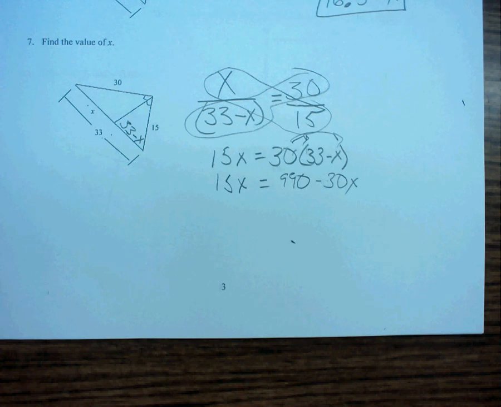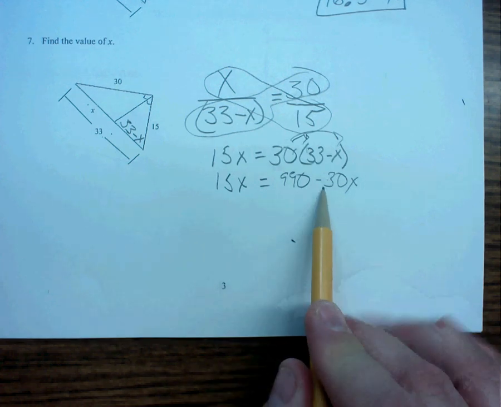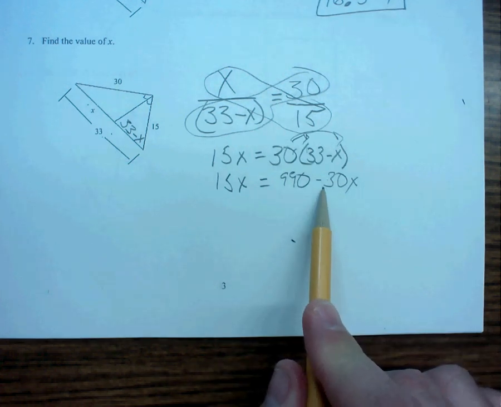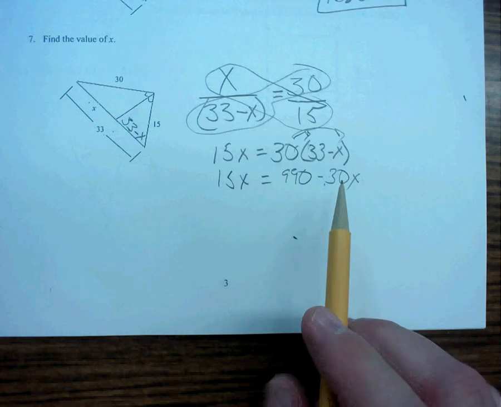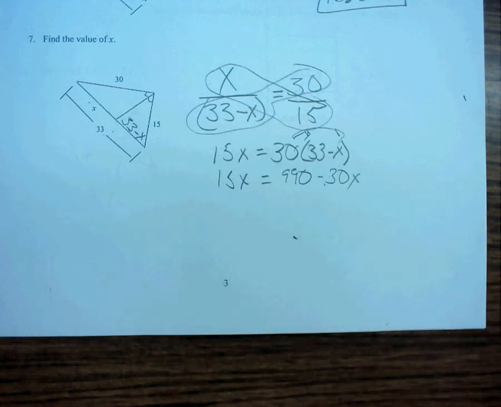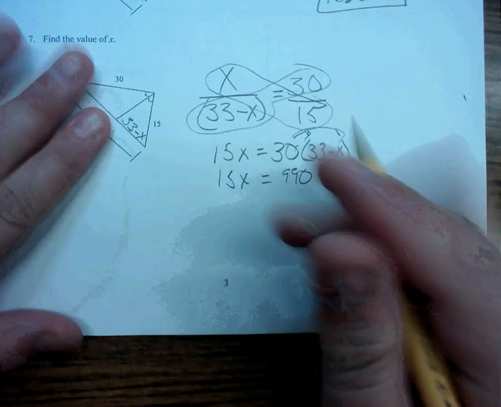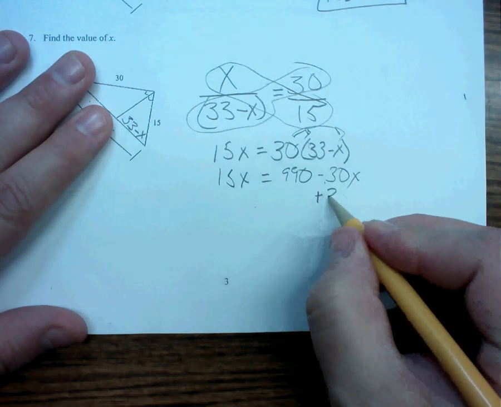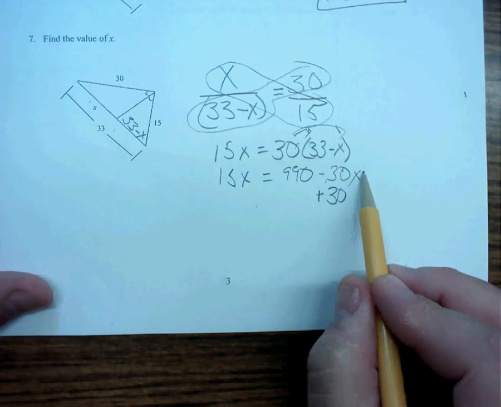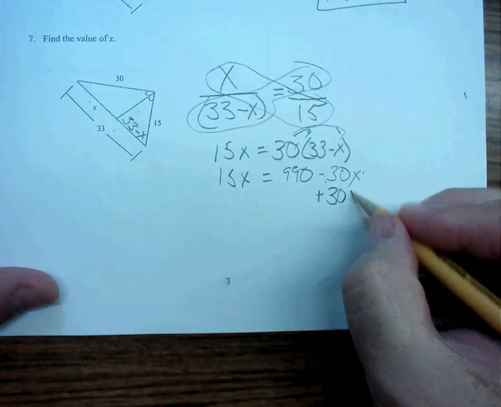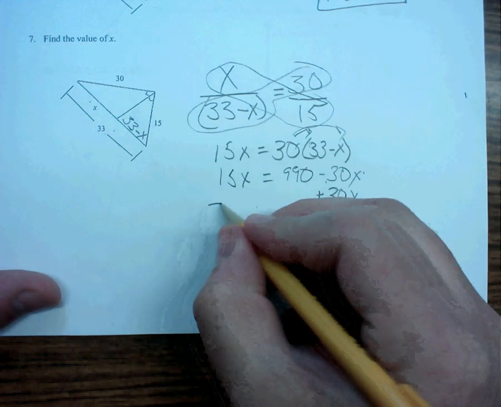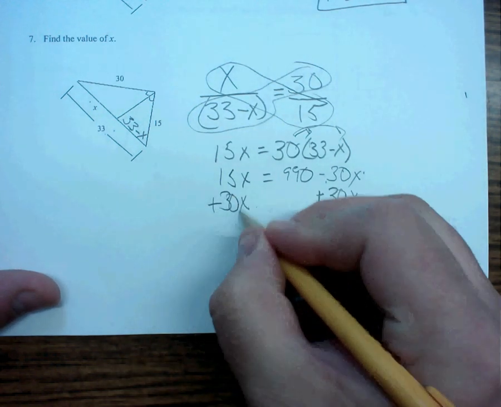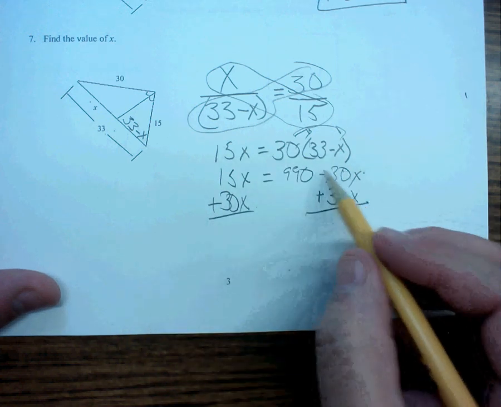How do I eliminate this negative 30x? Yeah, 30x. Wait. 30x. So calm down. First of all, relax. If I add just 30, can I add 30 to 30x? No. No, so it's got to be 30x. Well, I appreciate your enthusiasm. You're doing too much. Relax.